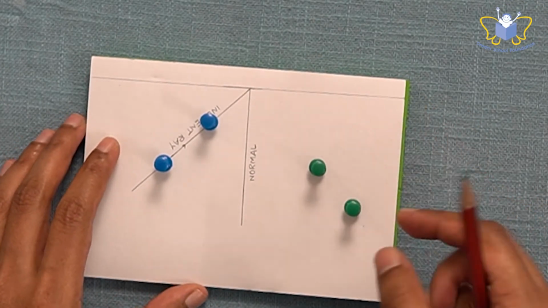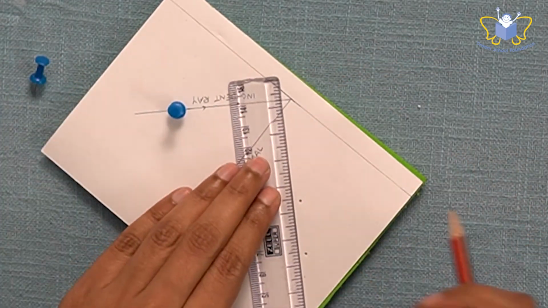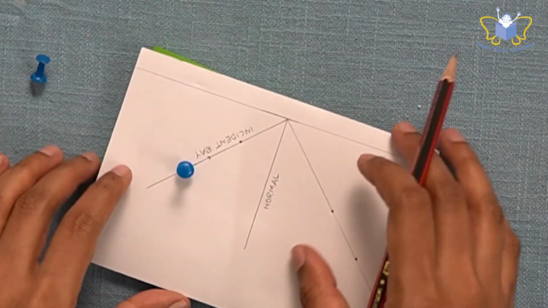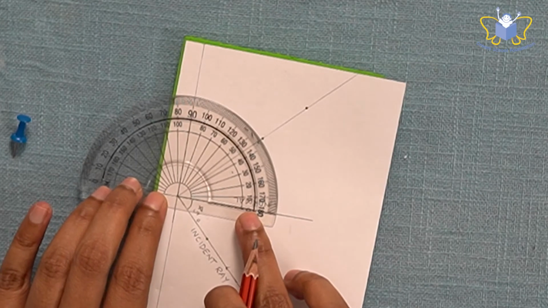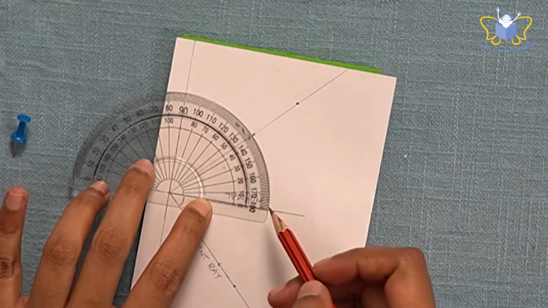Once we do so, what we can do is remove the pins, join and form a line using the positions of these two pins that we just placed. Once that is done, we can measure the angle of reflection.